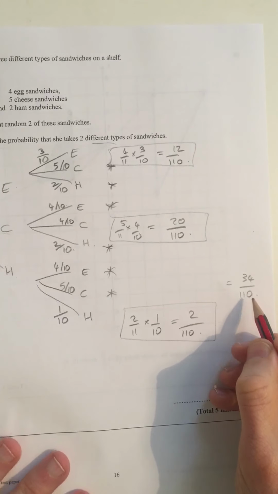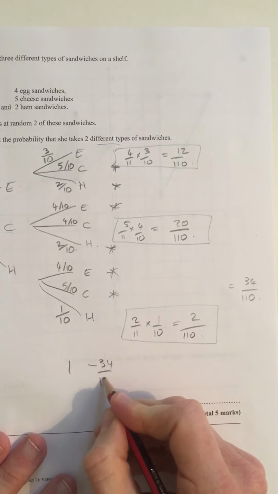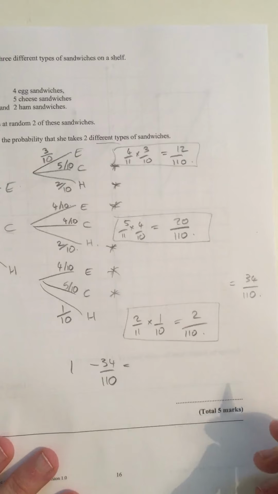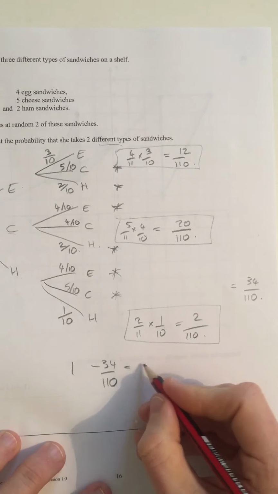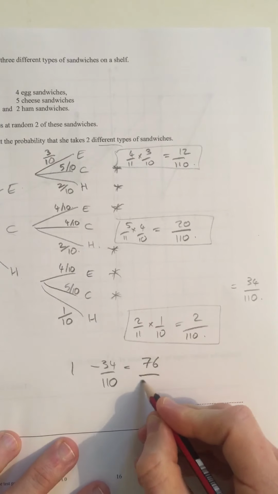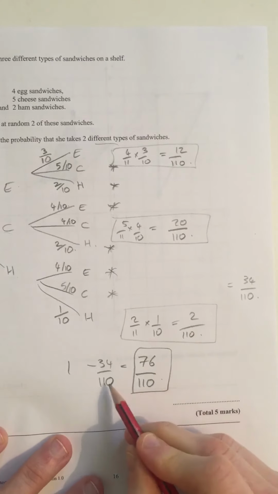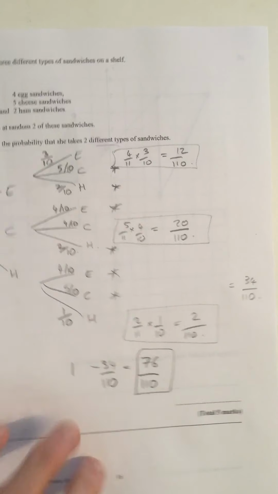So that means if we now do 1 take away 34 out of 110, that will tell me the probability of them being different types of sandwich. So if I do that, I get 76 out of 110. I just did 110 take away 34 to get the 76 there. There we go.